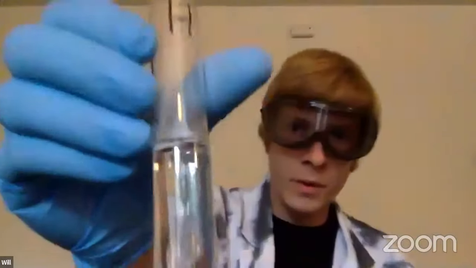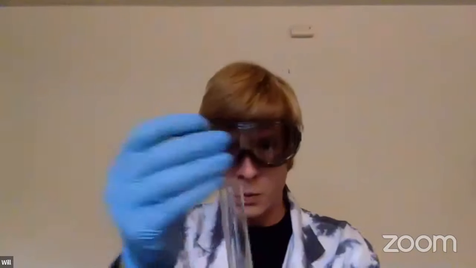And I'm using the same volume. I've just indicated, kind of pre-measured these earlier, so I know how much I'm adding to each one. I'm not going to shake these. We are just going to let them sit and see what happens.